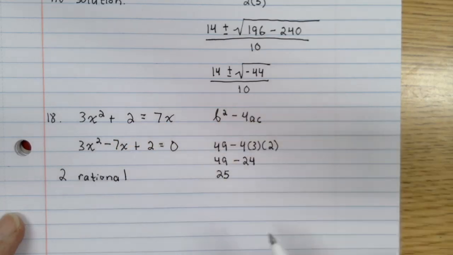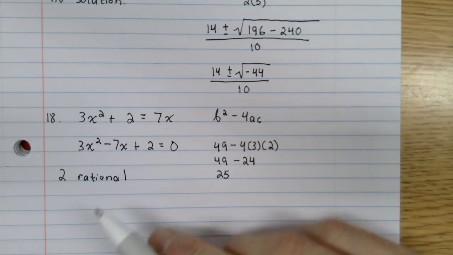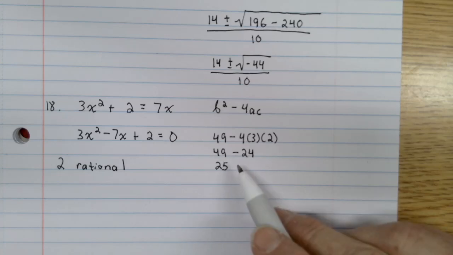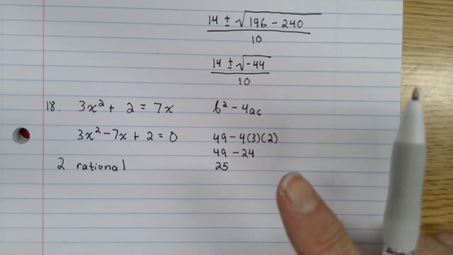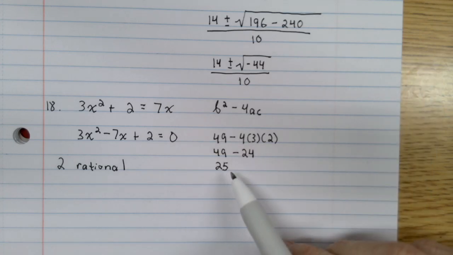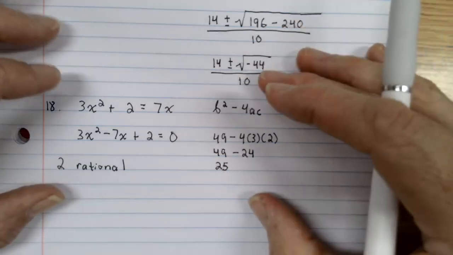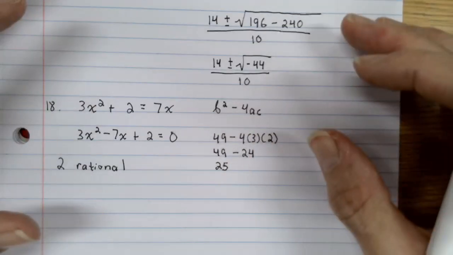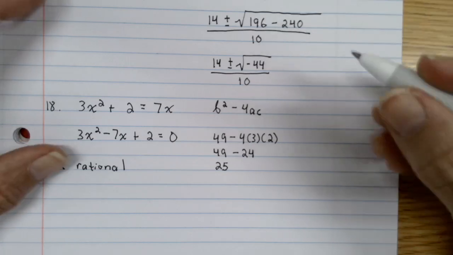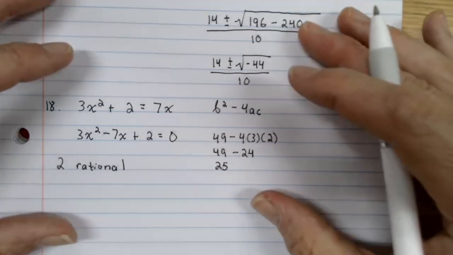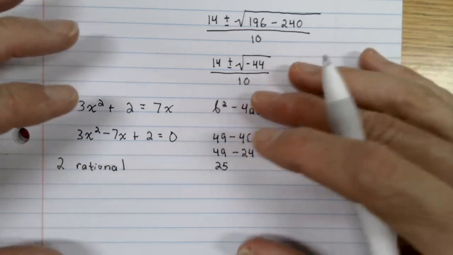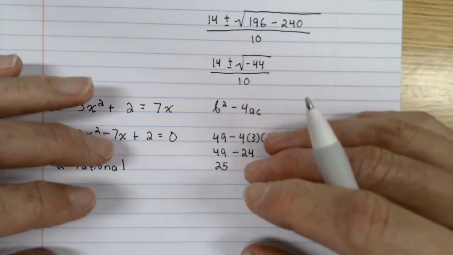And we'll review in class what the other types are as well, but just real quick, if the discriminant happens to be 0, which is the case sometimes, that means you have one rational solution. If it's not a perfect square, like maybe you can simplify it, but it still has a square root, for example, the square root of 24, you can simplify that, but it's still not going to be a rational number.